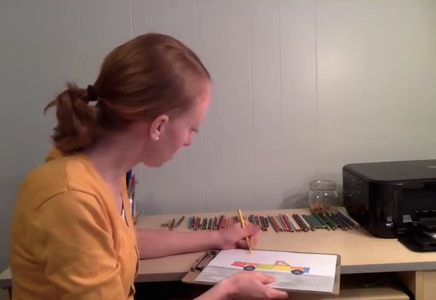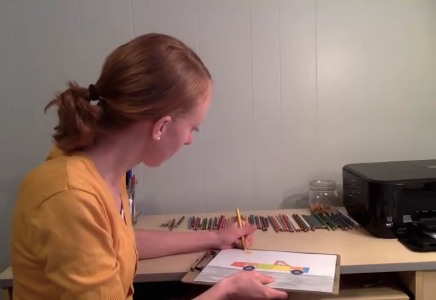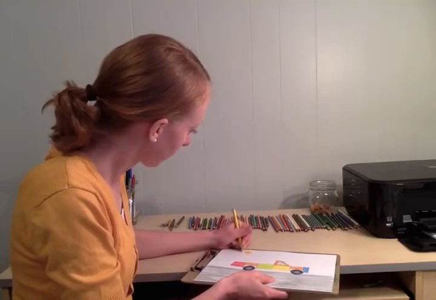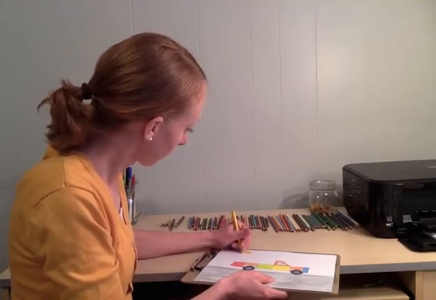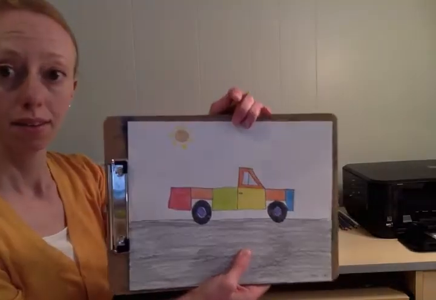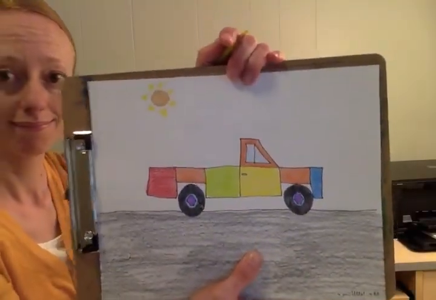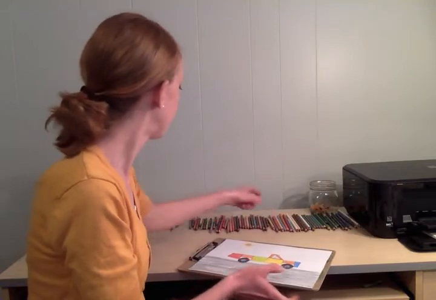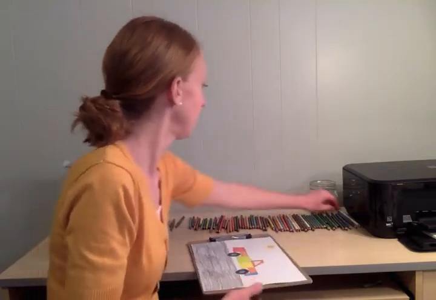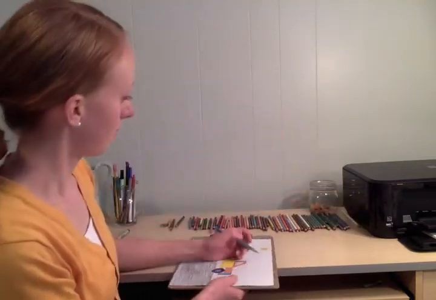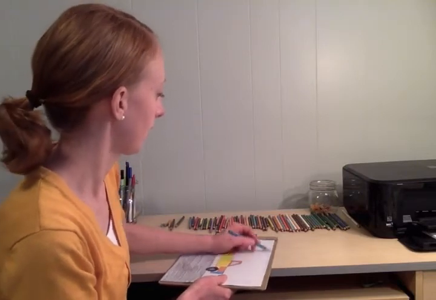You could also just do straight lines. Okay. And get a blue sky.